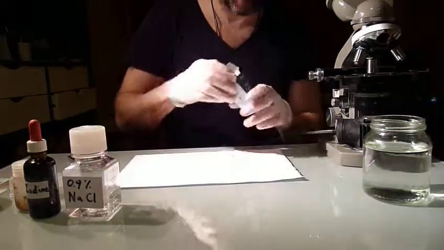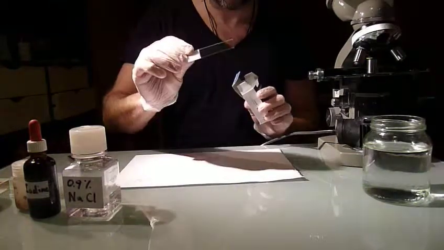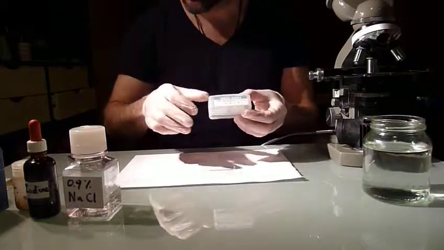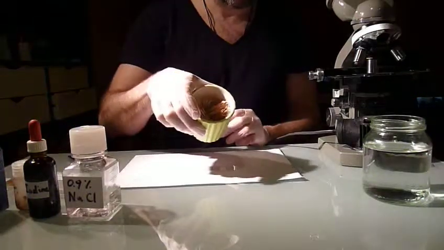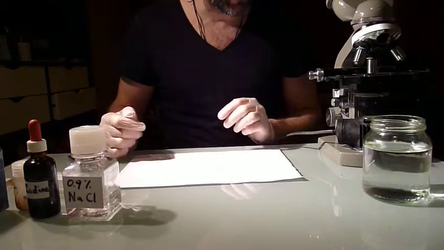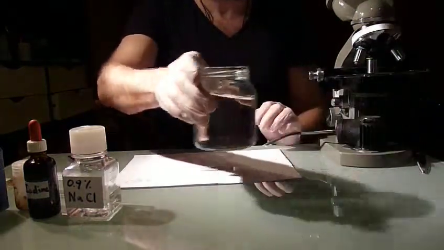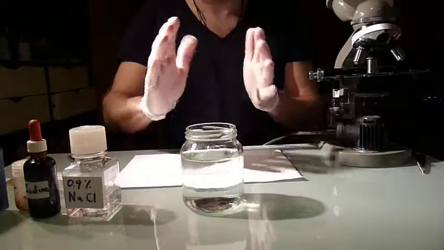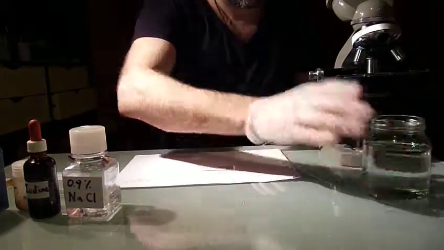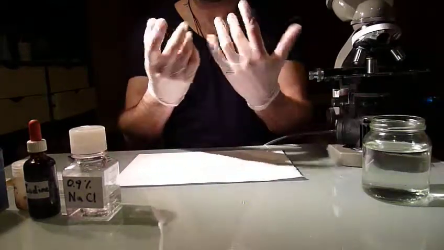We need some microscope glasses. I will get one out. Some cover slips that we will need later. We need some wooden toothpicks, very easy to work with and to dispose of later. I have a glass here with some kind of a disinfectant like chlorinated water or anything to get rid of any contaminated materials. And so for safety, you can see I'm wearing gloves.